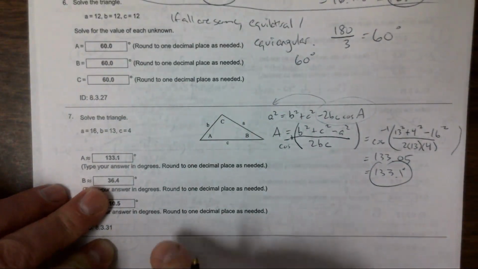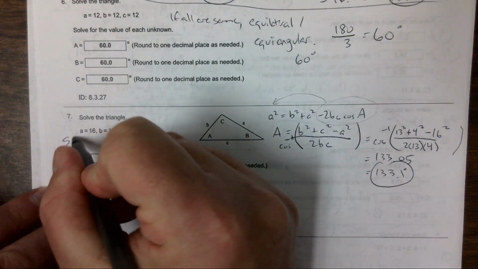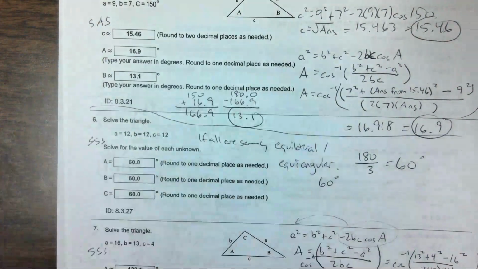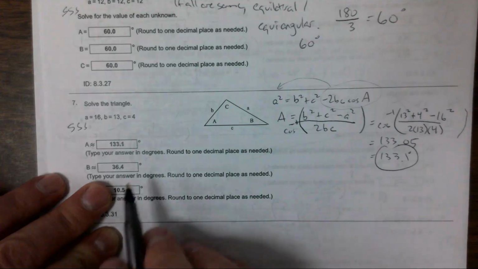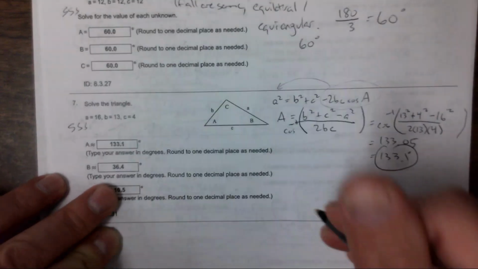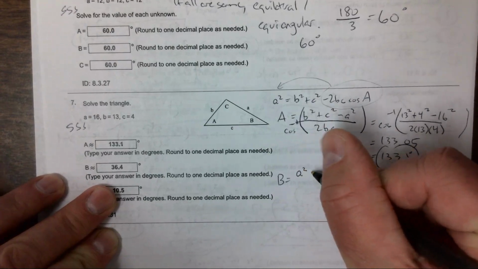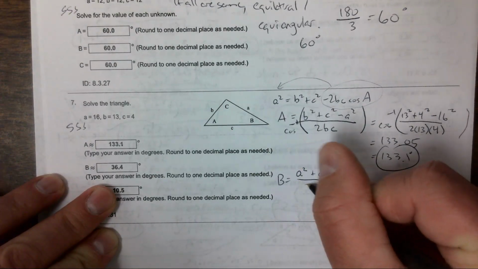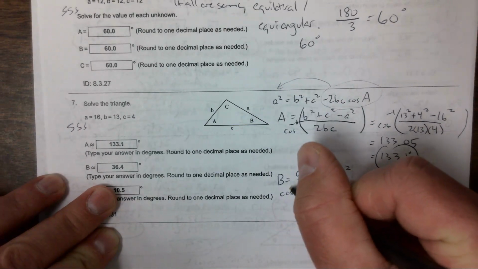Now, we need to do the same thing for B. You know, these are side cases. This one, 5, was a side angle side, for those that are marking that. When we're getting our B angle, we're going to have A squared plus C squared minus B squared over 2AC, but we need inverse cosine of that.